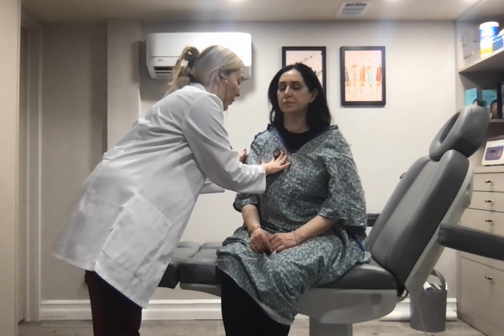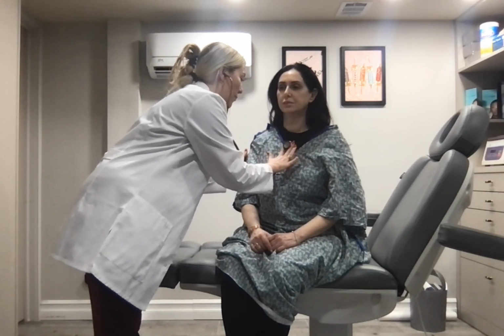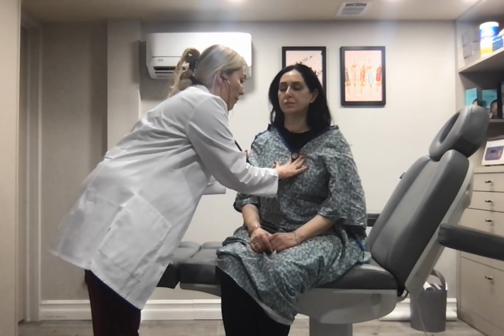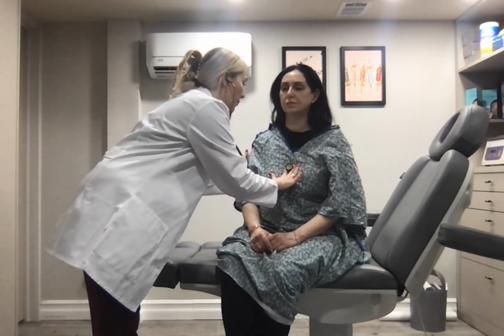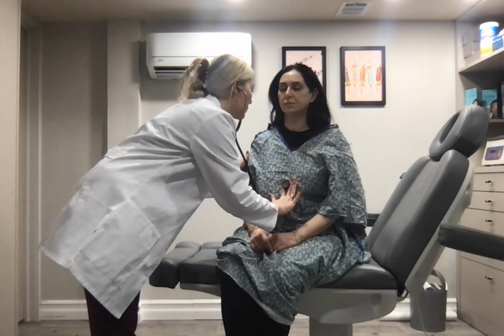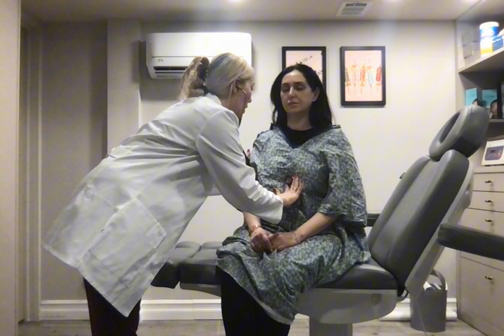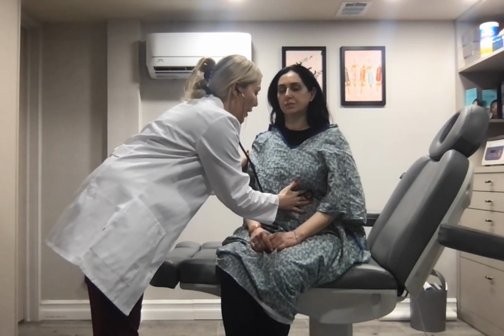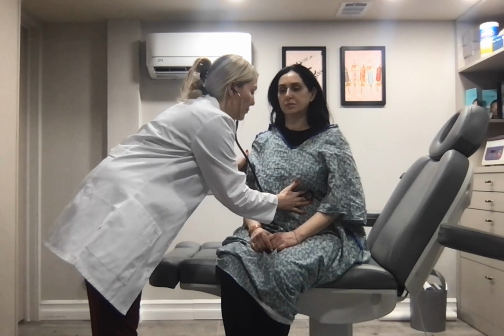This is the aortic valve. This is the pulmonic valve. This is Erb's point. This is the tricuspid valve. And this is the mitral valve.